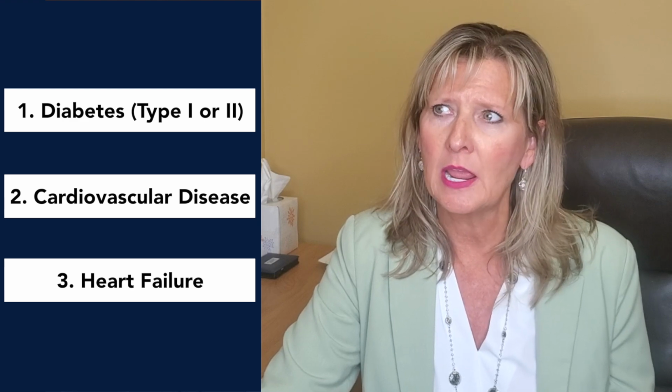Now, some states do have others. It does vary by state, but these are generally the 3 main ones that you will see. Some states might have end-stage liver disease or failure, or kidney failure, but for the most part, and at least in the state of Illinois, this is what I've seen.